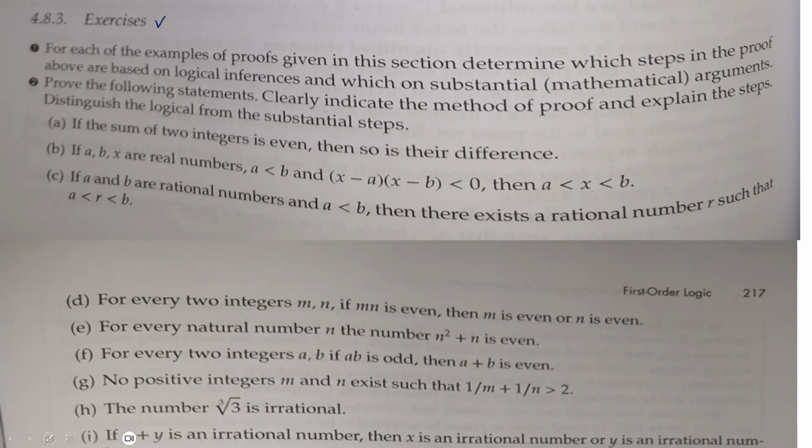So we're saying, for each of the examples of proofs given in this section, I've taken it from relevant material from the library, determine which steps in the proof above are based on logical inferences and which on substantial mathematical arguments. Prove the following statements. So that's what I want.